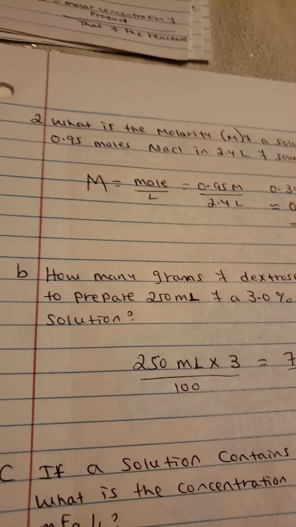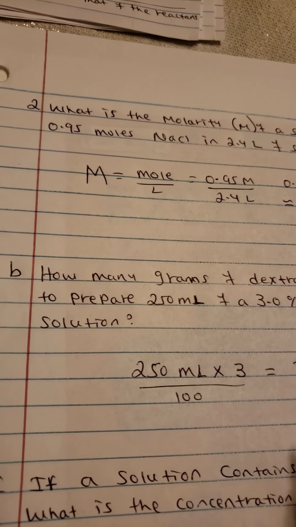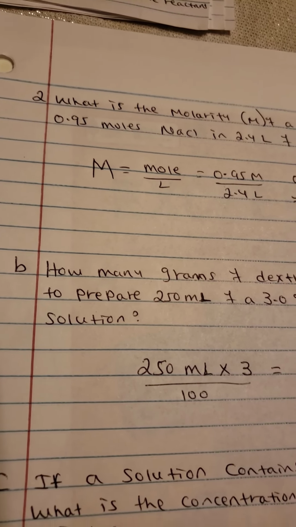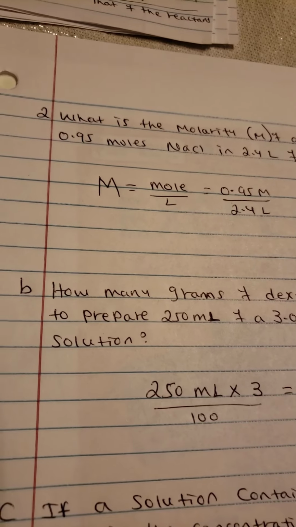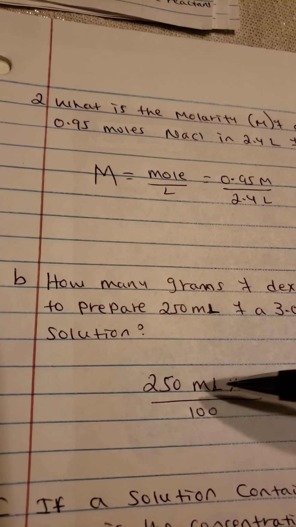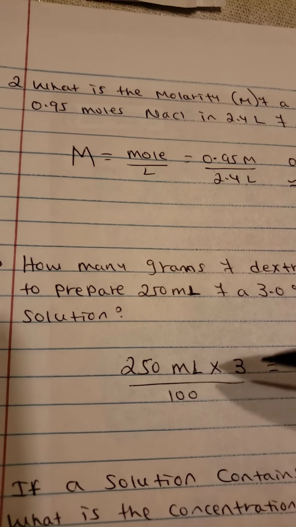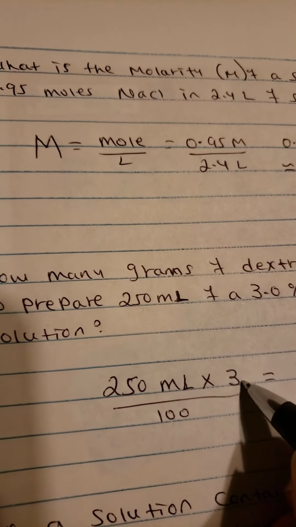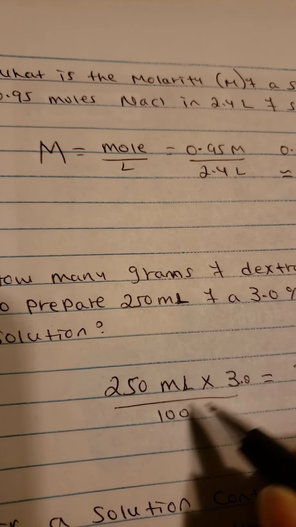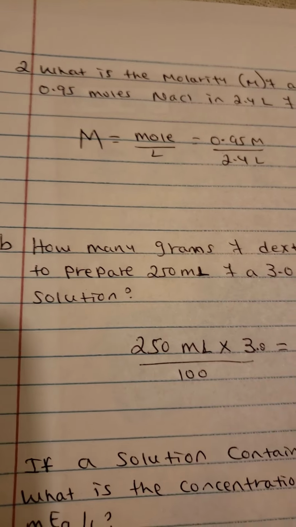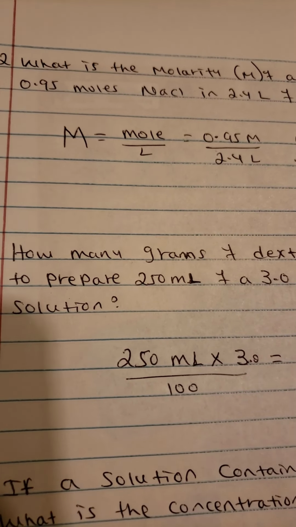I use mass over volume. I have 215 mL times 3.0% divided by 100. So I got 6.45 grams.